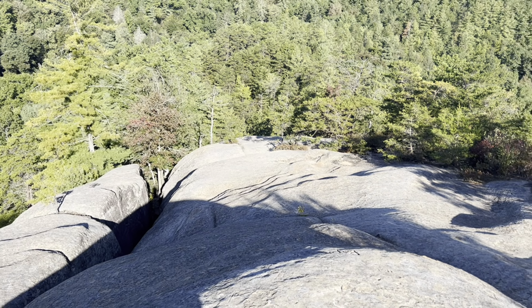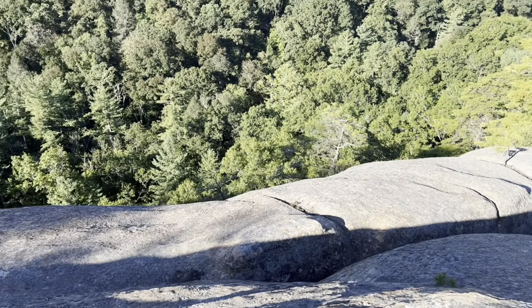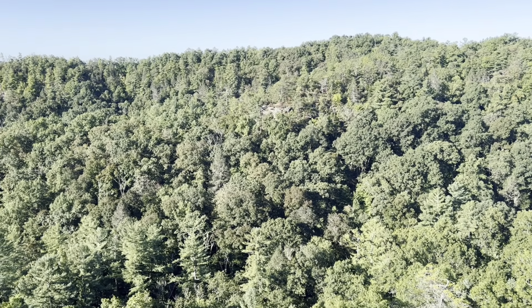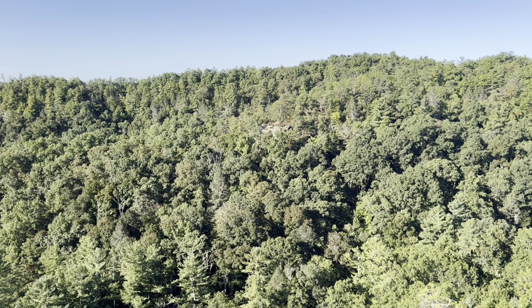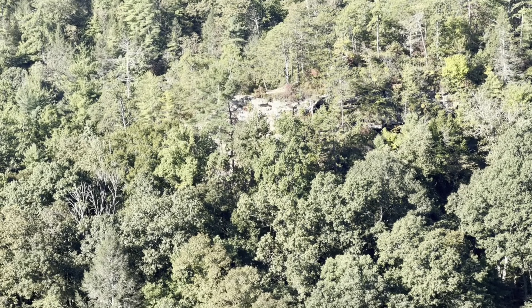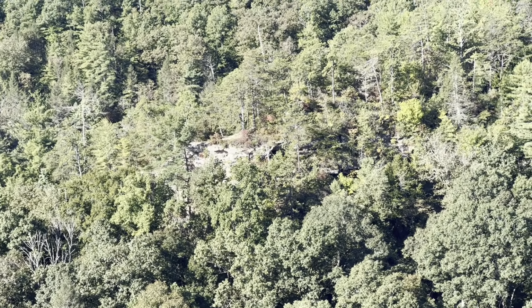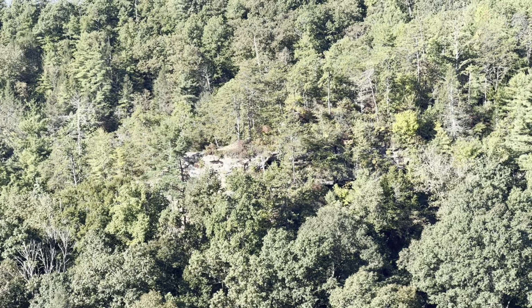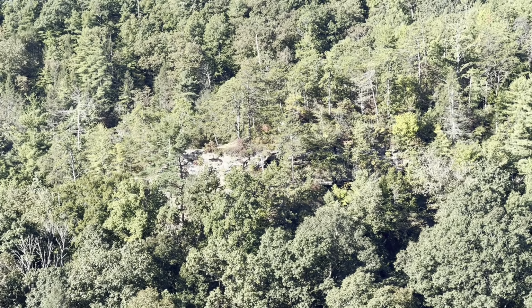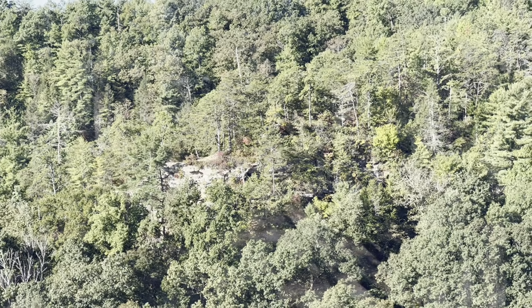As you make your way up the top of CloudSplitter, as you overlook the creek, you can look across and see a rock outcrop just across the valley there. If you've ever heard of the Nowhere Trail, that'll bring you up by this overlook. From over there, you get a good look straight across at CloudSplitter Arch.